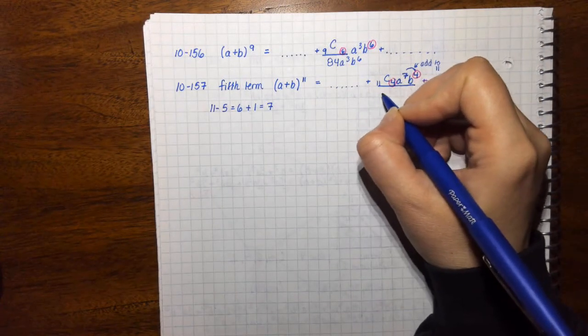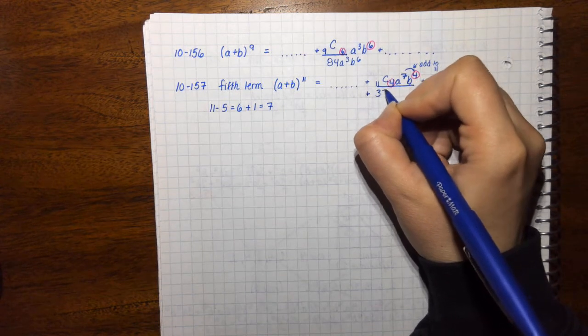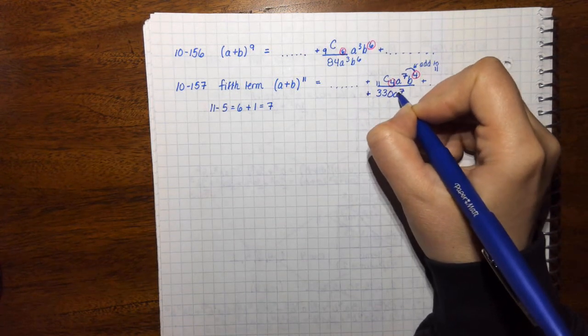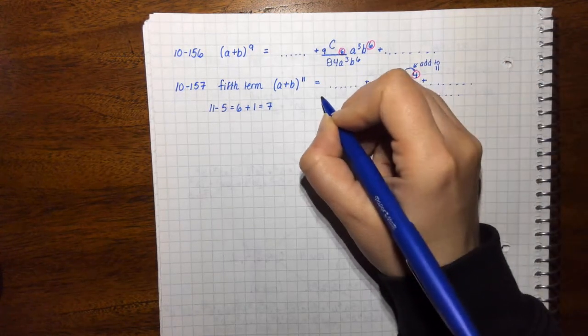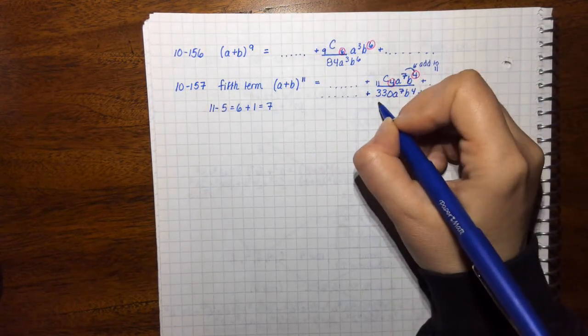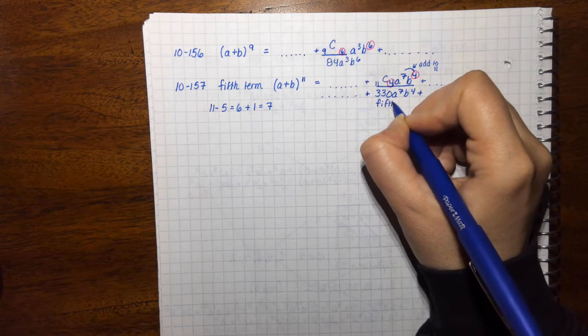Okay, 11C4 is 330. A to the 7th, b to the 4th. And there will be things on either side, but this is the 5th term.